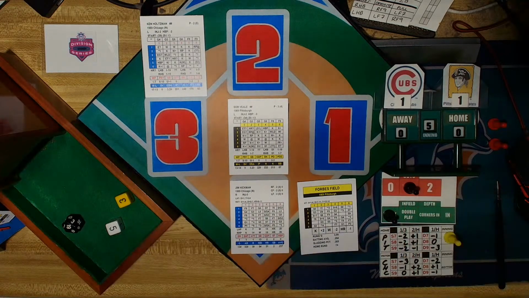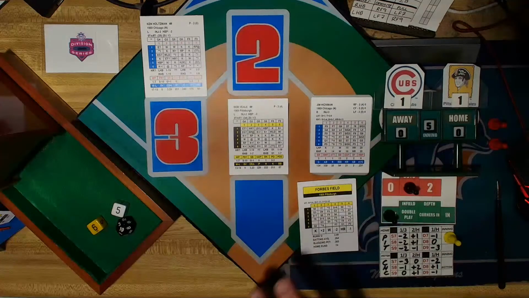Here's Hickman. Hickman is 0 for 1. Veale, 6-5 against a righty. That's a walk plus 10. That 19 will walk him, and Hickman will trot to first. So he gets a strikeout. Now he gives up a walk. First base on balls by Veale.